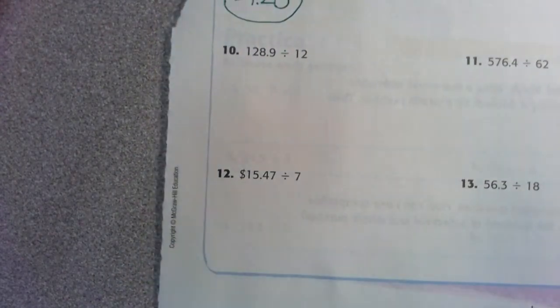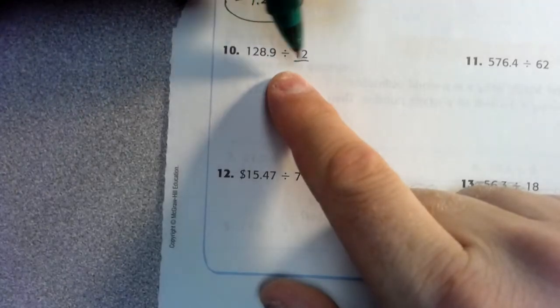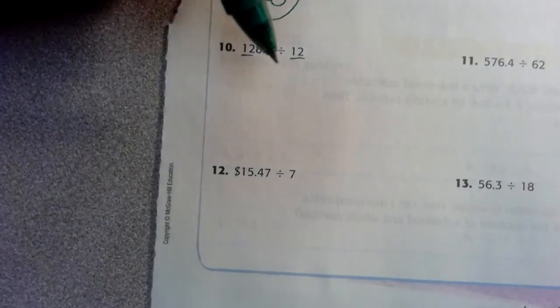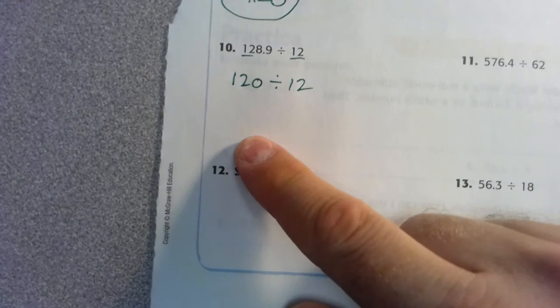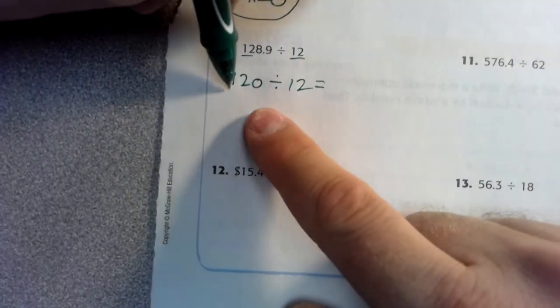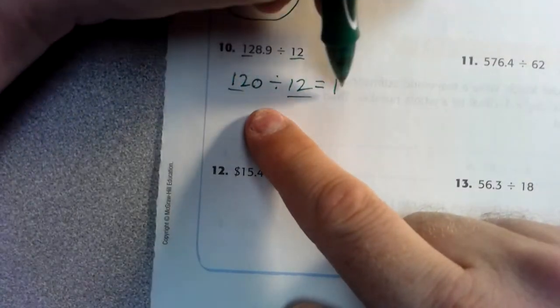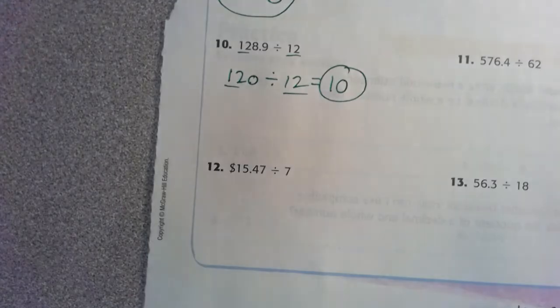128 divided by 12. Okay, this one I see. I have a 12 and a 12. Well, that's going to be easy because I'm just going to say this is 120 divided by 12. And hopefully you'll see that 12 goes into 12 one time, and there's 1 0 left over, so our answer's 10.